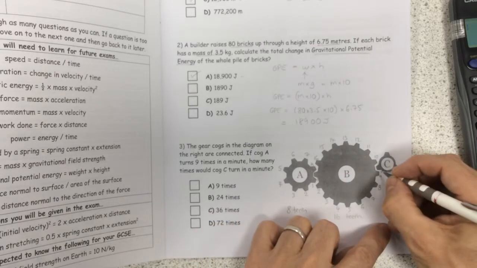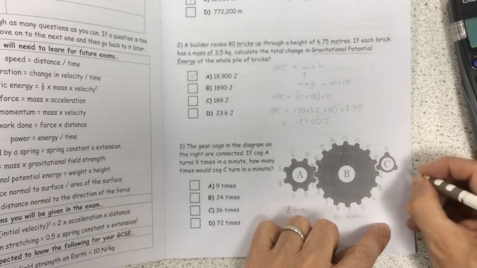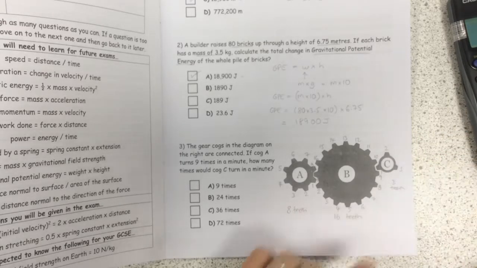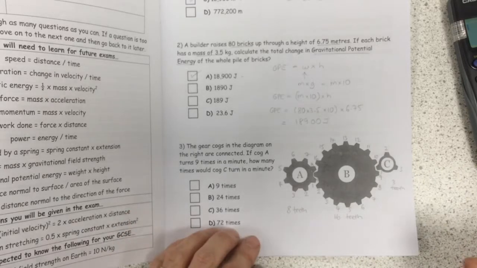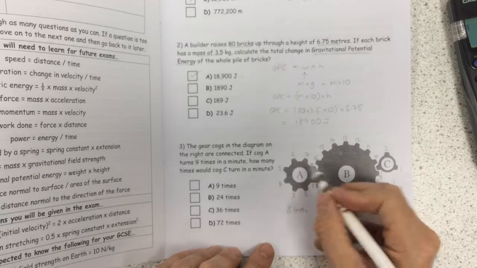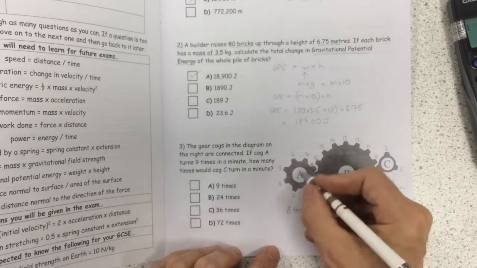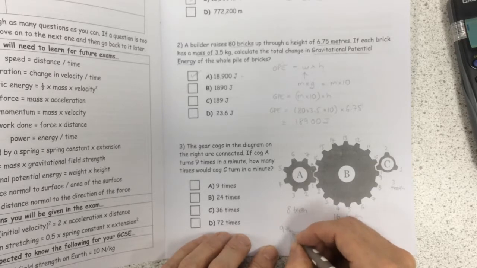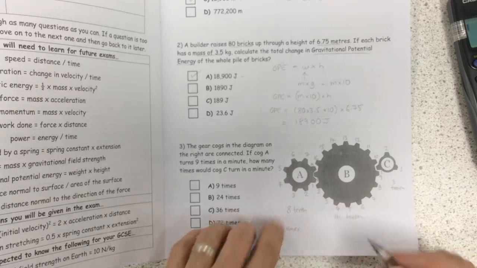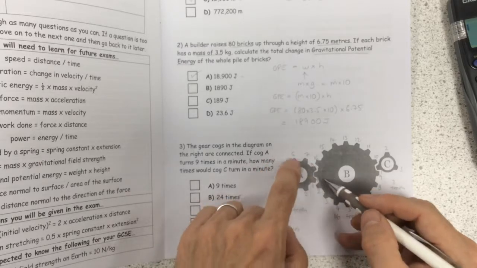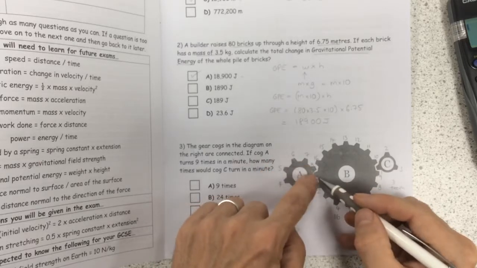And this one has got 1, 2, 3 teeth. Okay, so that's our first part done. We need to know how many teeth they've got. Then we think, if this goes round a certain number of times, so if this goes round 9 times, okay, well, every time this one goes round, there's 8 teeth that have moved past this point.